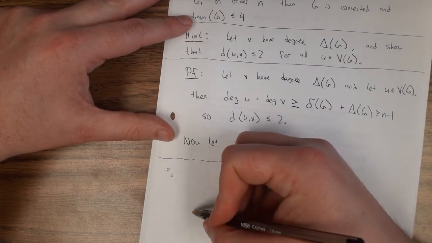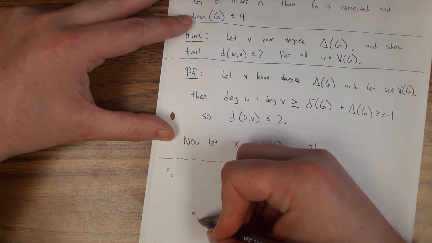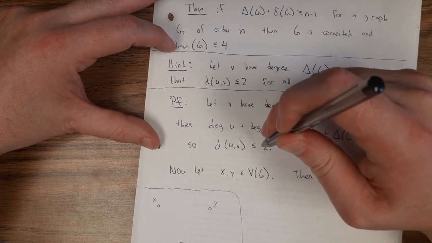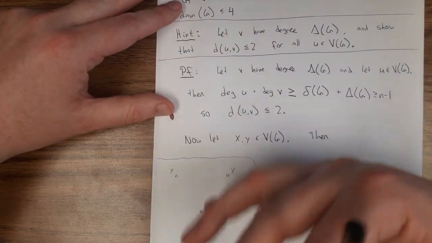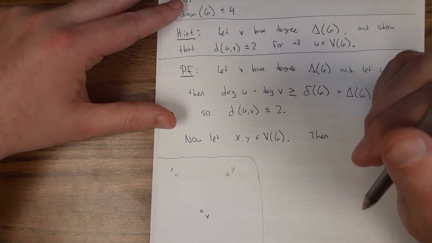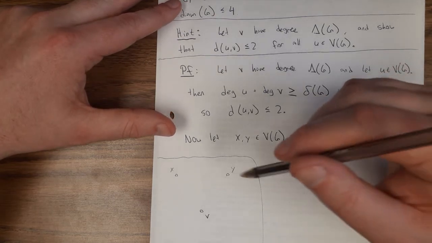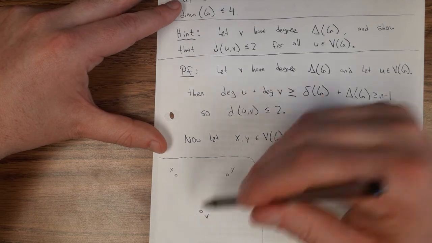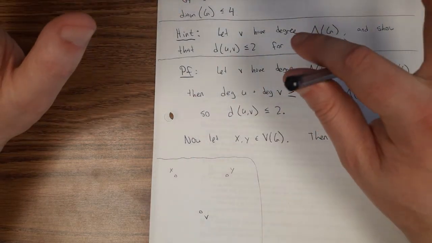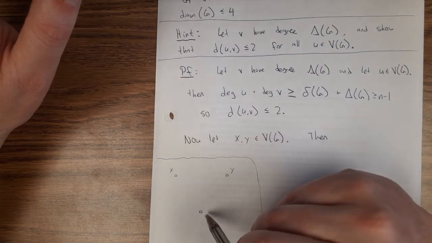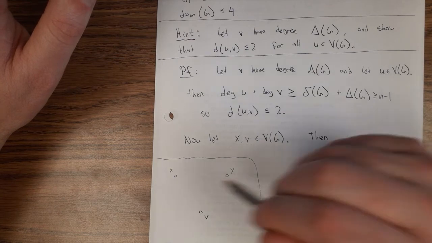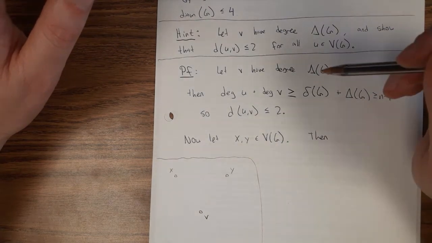And I have this special vertex v that has a distance of at most 2 away from everything else. It makes sense that since v has maximum degree, v can get to a lot of places. So it would make sense to go through v in my path from x to y.